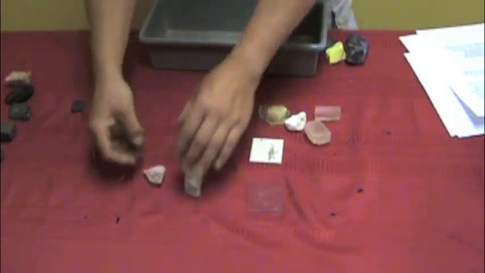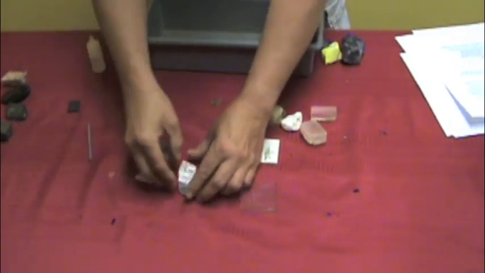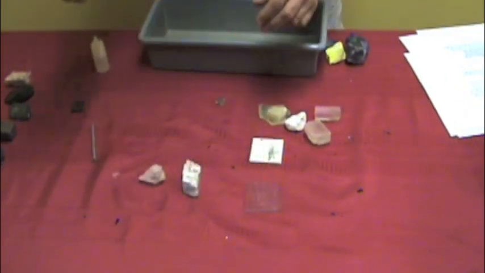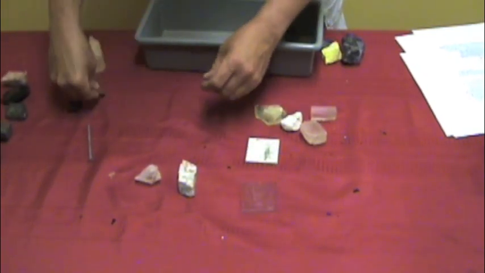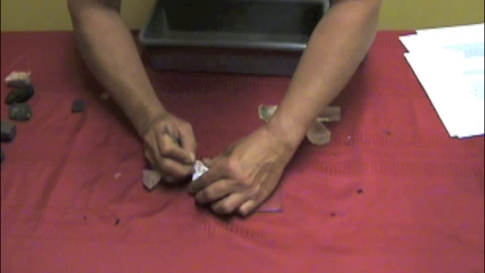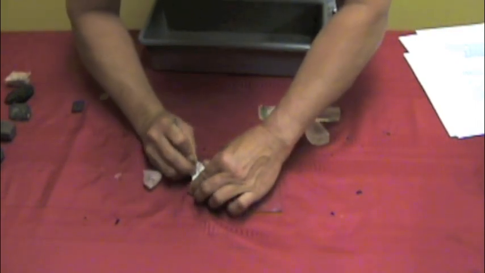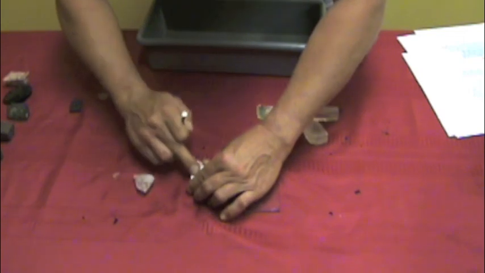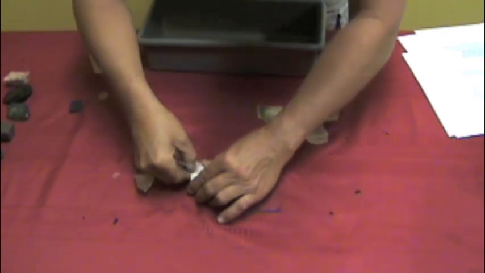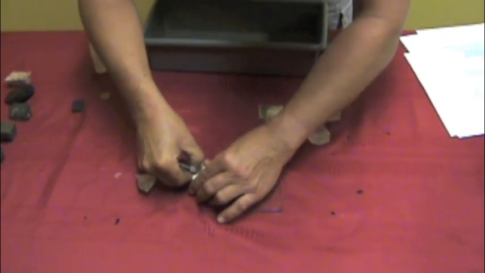Well, I know my fingernail won't do it, not on either one. If they can scratch glass, there's no way, right? You know the penny won't do it if it can scratch glass. Let's try a nail. Oh, it did scratch it a little bit. Not much, though.